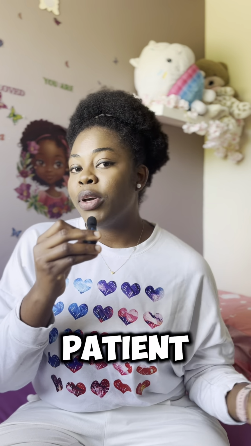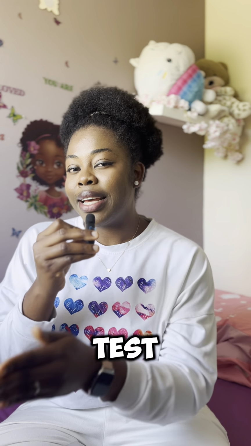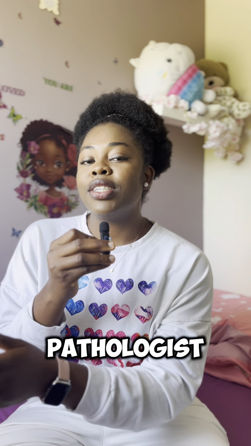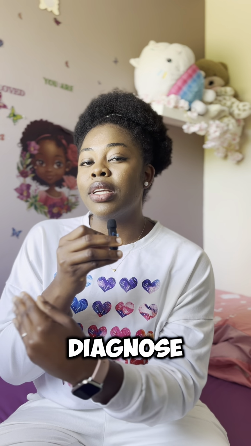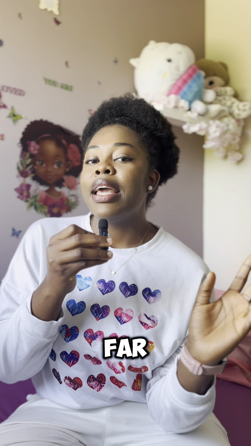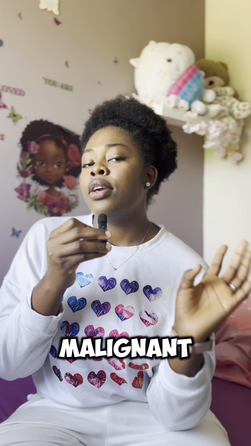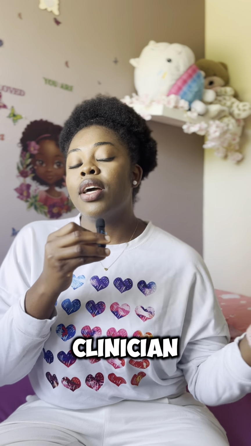So the patient gets biopsies and it goes through histopathology tests, and the pathologist would then diagnose and say the grade of the cancer, how far it has gone, and the tumor, is it benign, is it malignant. You can also talk about the imaging techniques that they use. So the clinician will use all this to decide what type of cancer this patient has.